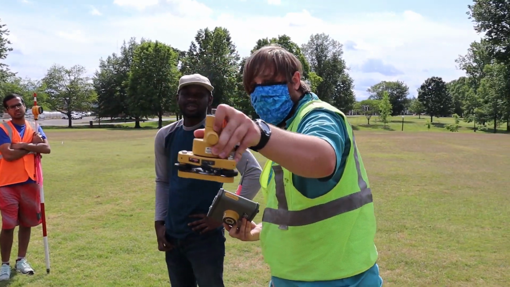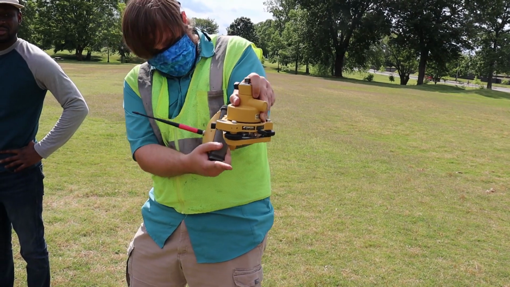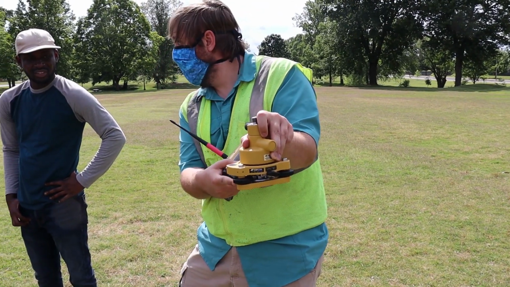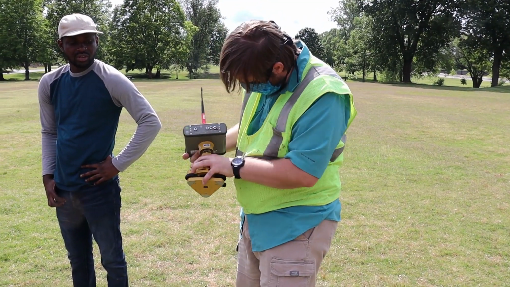This is called a tri-brack. It has a sight there that will show you where it's over. It also has thumb screws, just like the total station did. So we will screw this on.